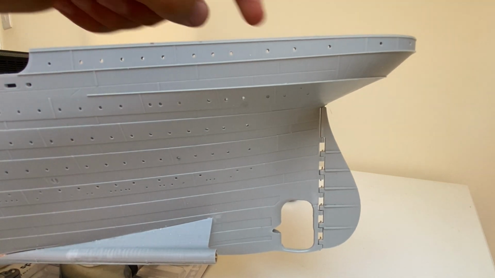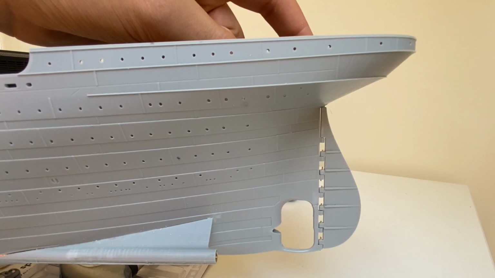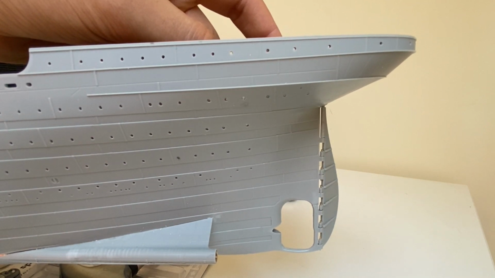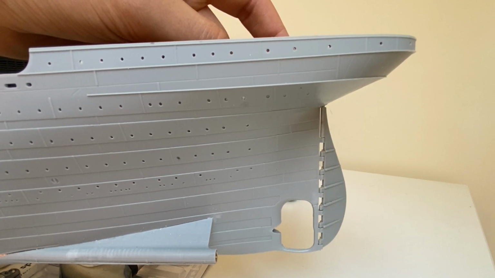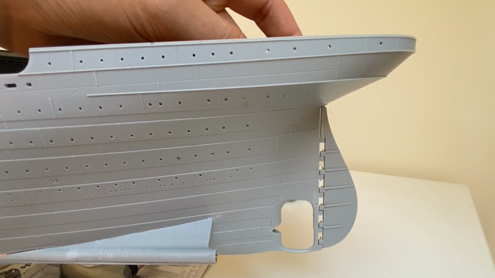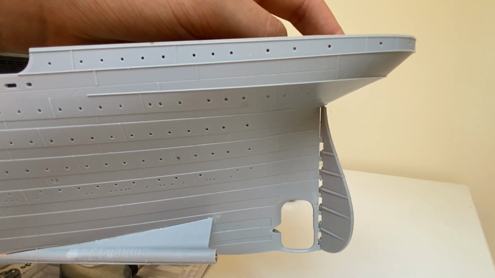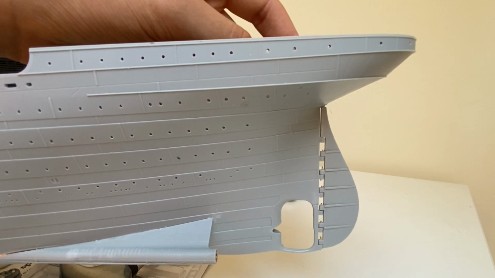I'm really happy with how this turned out actually. It's not an easy job in the slightest. It's desperately fiddly. But it's produced a really nice solid attachment for the rudder into the hull, and it gives me a really nice smooth movement, so I'm really happy with how it's turned out.